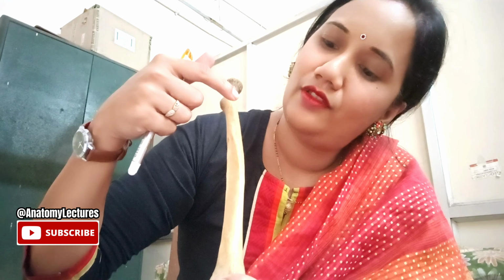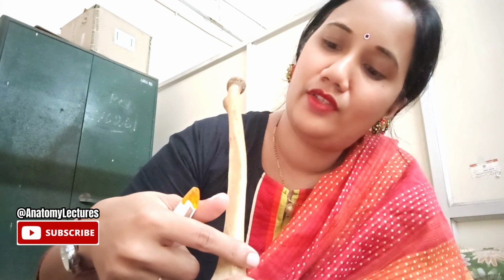Next, coming to the posterior border. So this is the posterior border. If you see carefully, it is not prominent in the upper and lower part, but it is prominent only in the center part, in the middle. Okay. So this is the posterior border of radius. So three borders: anterior border, interosseous border and posterior border.